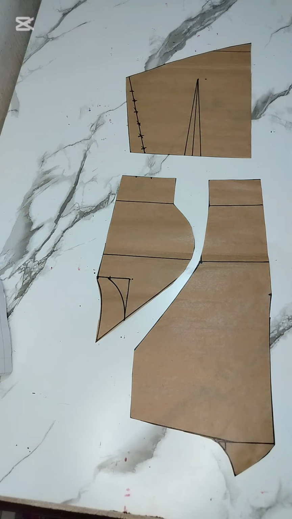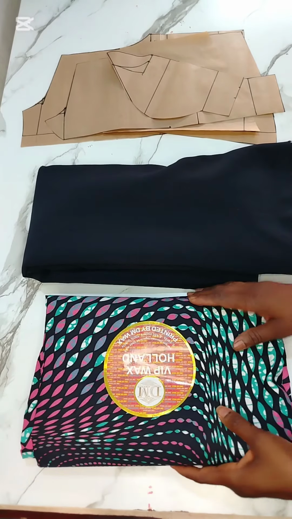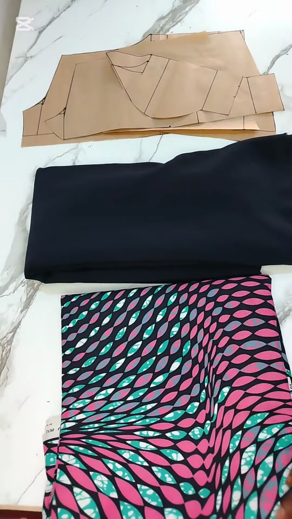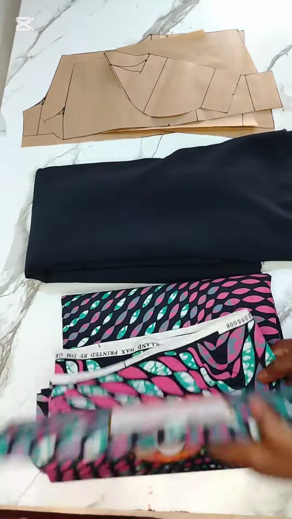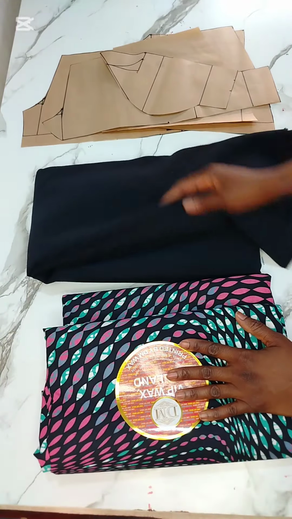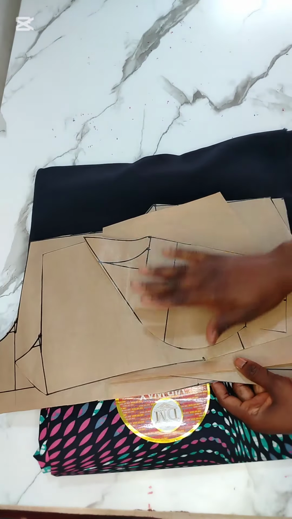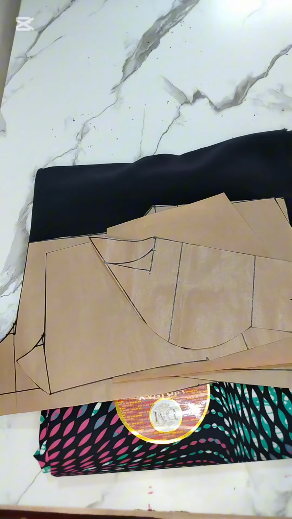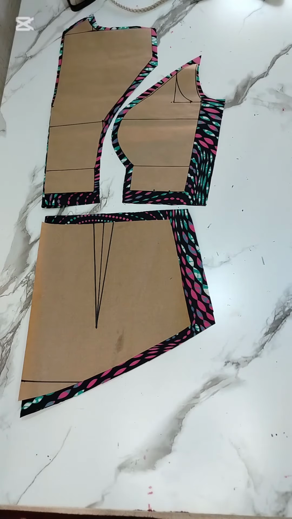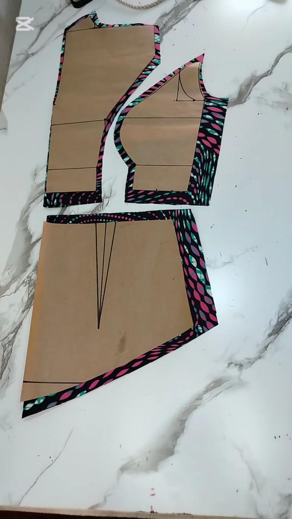So I'll be adding 1.5 sewing allowance on the side, then ½ inch on the other side. So 1.5 as my seam allowance. For this, I'll be using this Ankara fabric for the upper part of the dress. Then I'll be using this crepe for the lower part. I used 2 yards of this crepe. That's 36 times 2, that's for the width of the lower part.